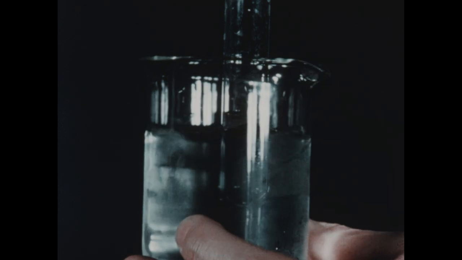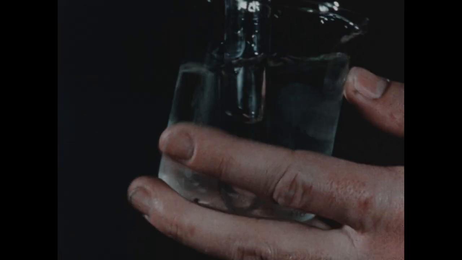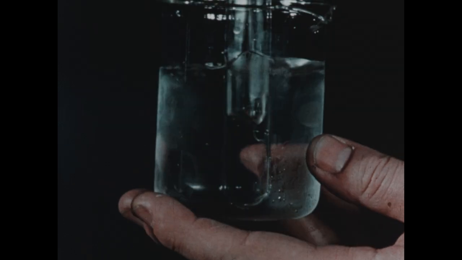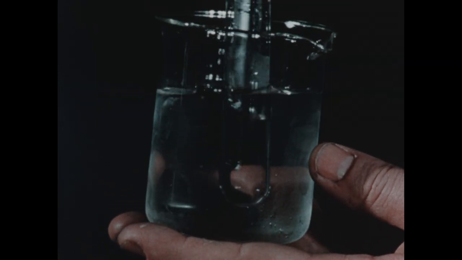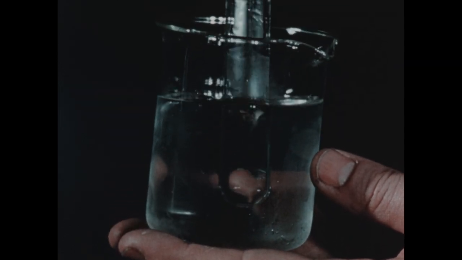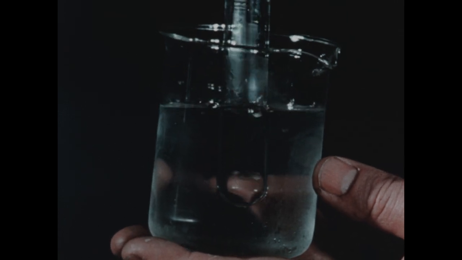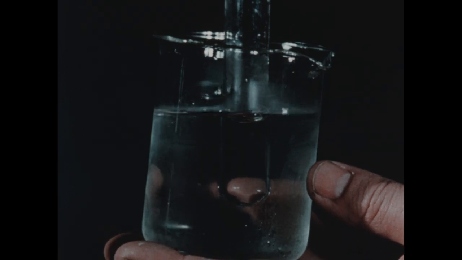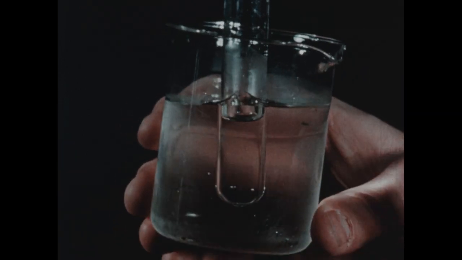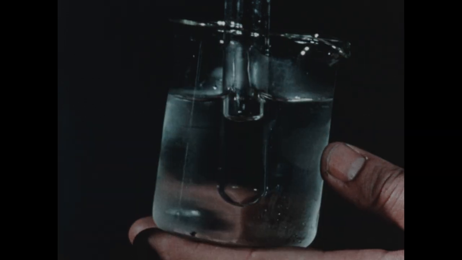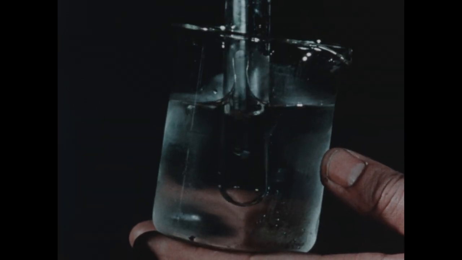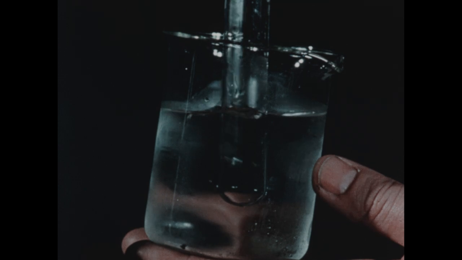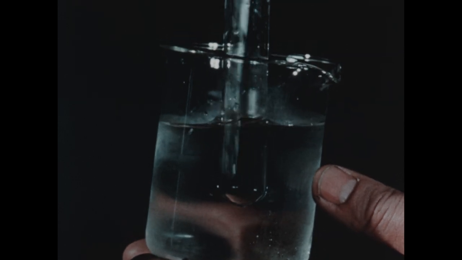In this beaker, we have some ice water. We'll lower our tube of lead chloride solution into the ice water and once again stir. I think perhaps already you can see the formation of some small crystals of lead chloride in the test tube.